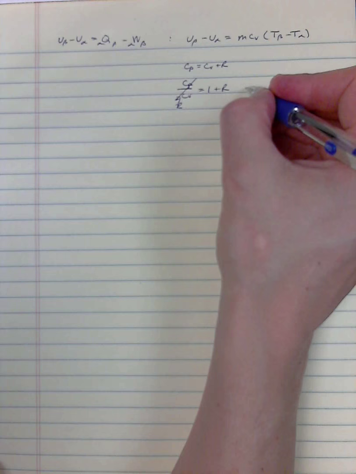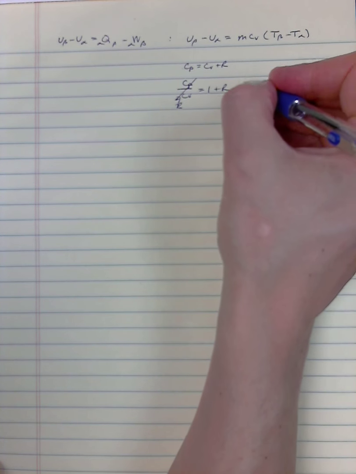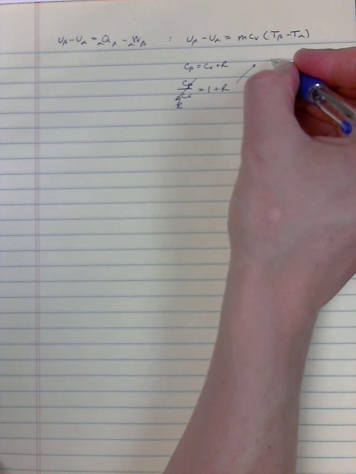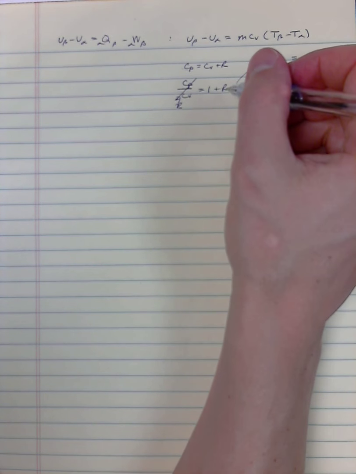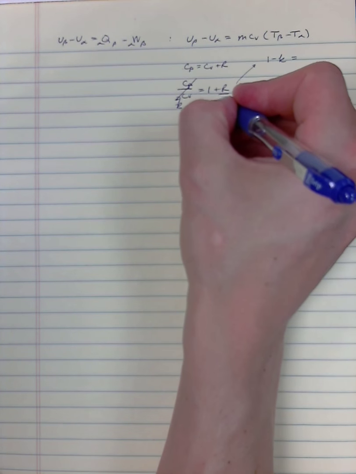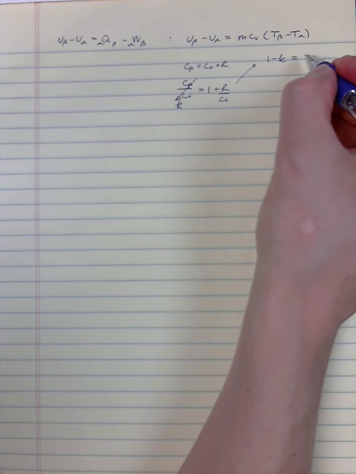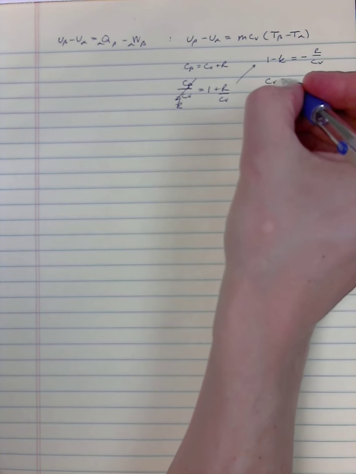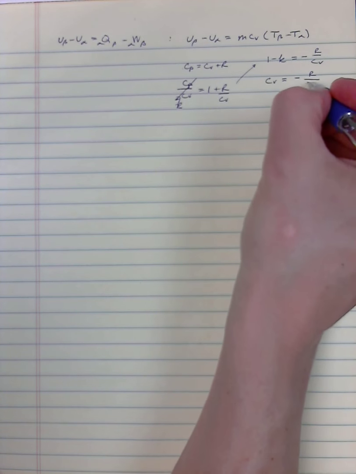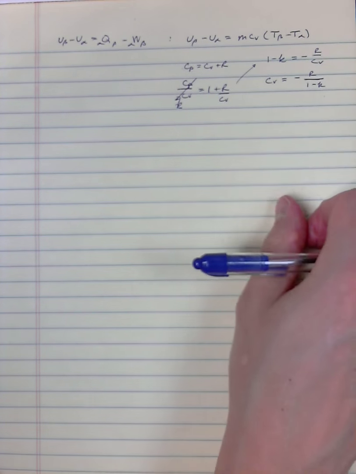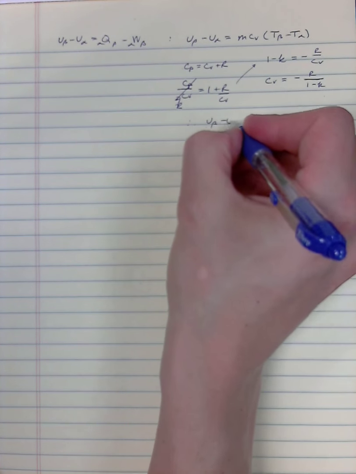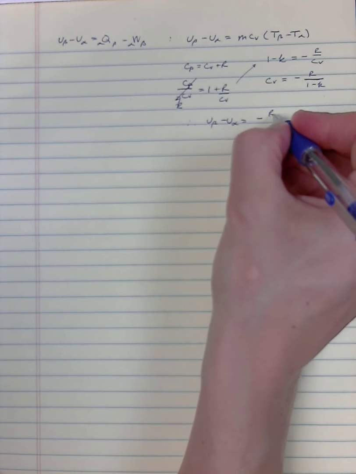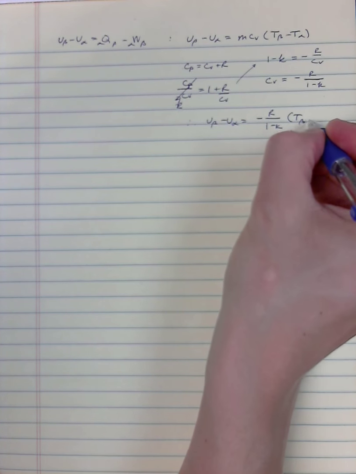So 1 minus k is going to be equal to minus R on CV. Or we could say that CV is just going to be equal to minus R on 1 minus k. So I could write down this interesting equation: U beta minus U alpha equals minus R over 1 minus k times T beta minus T alpha.